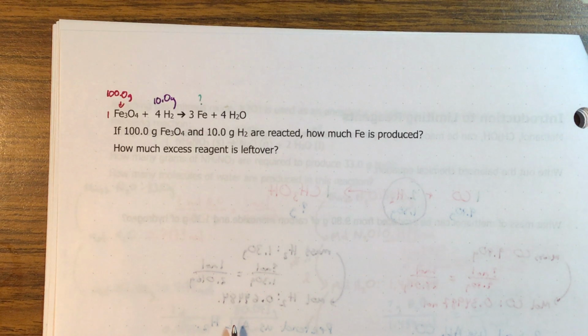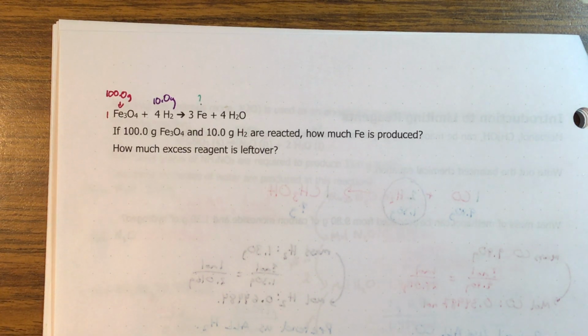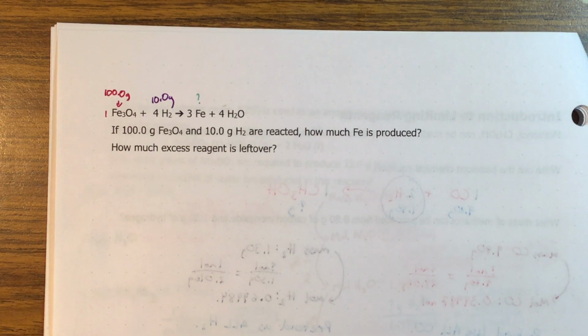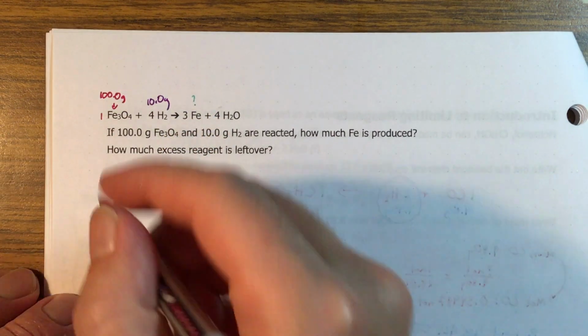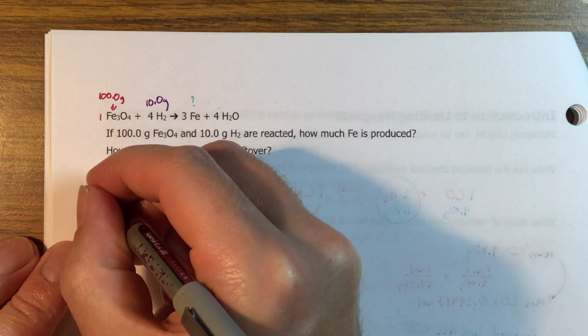All right, so what's the problem here? The problem is that we know two reactants. We need to determine which one gets used up completely and which one is left over. So we need to start off with our limiting reagents. So to do that, first we have to find the moles of each one. So I'm going to write out a map here to find the moles.